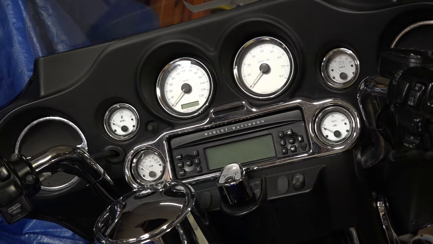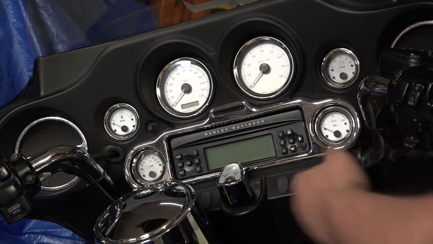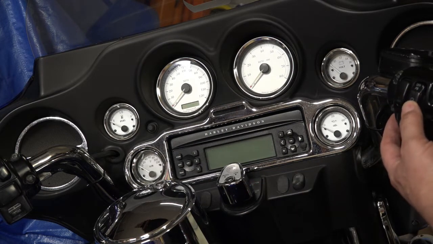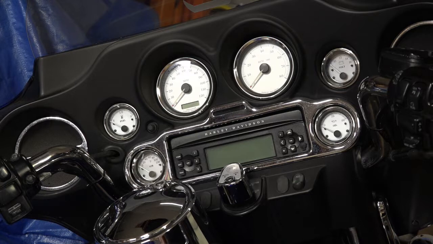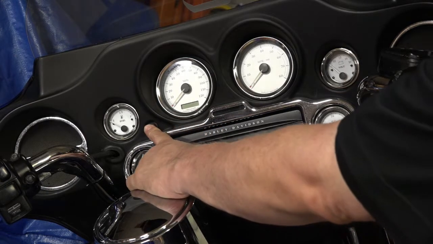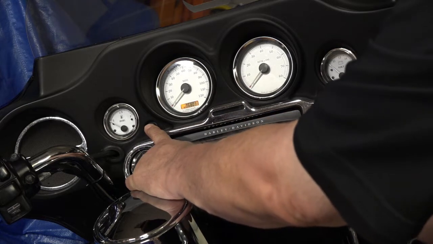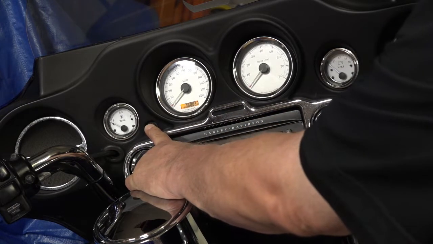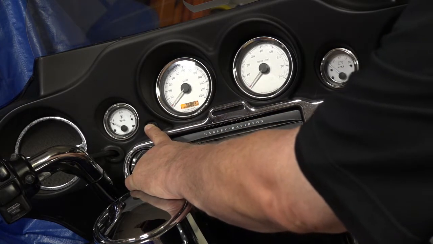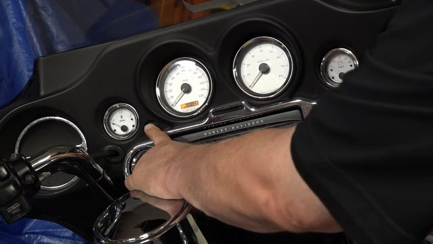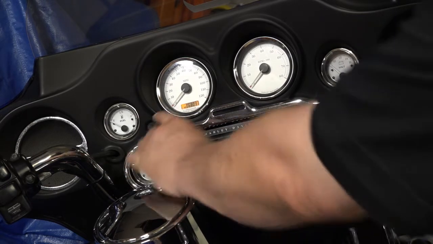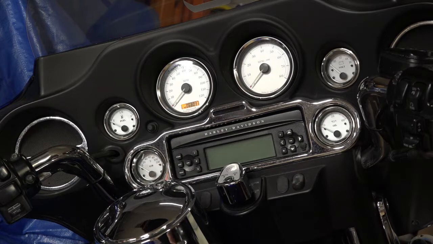With the main ignition switch off, we're going to turn the run switch to run. Then I'm going to push and hold the odometer reset button, and you can see the odometer comes on. Then I'm going to turn the ignition switch to on, and when I do that, you should see the diagnostics, and we'll go from there. So let me zoom in on that.